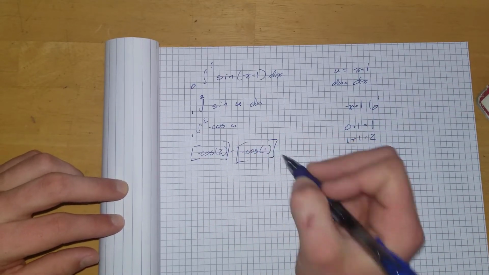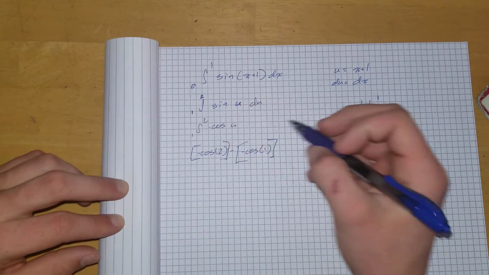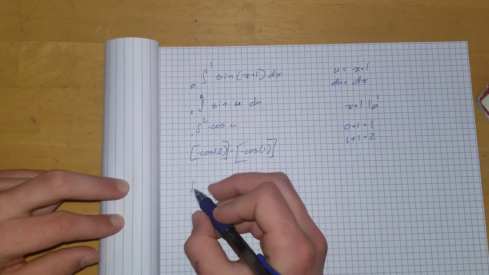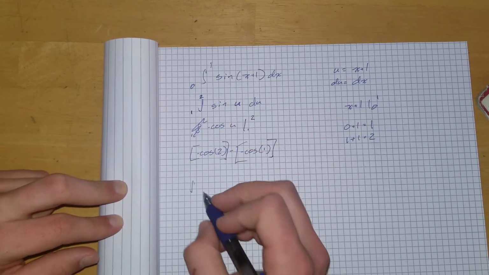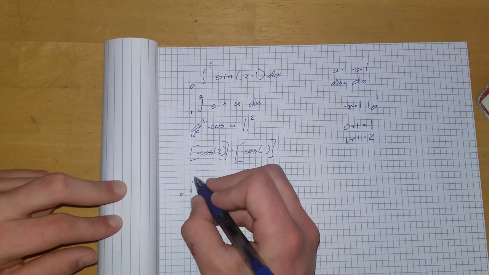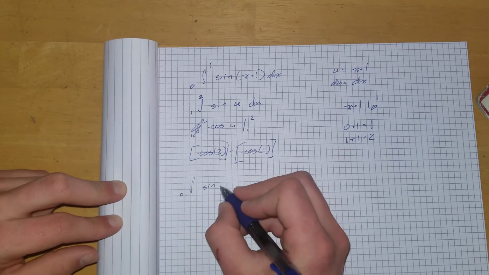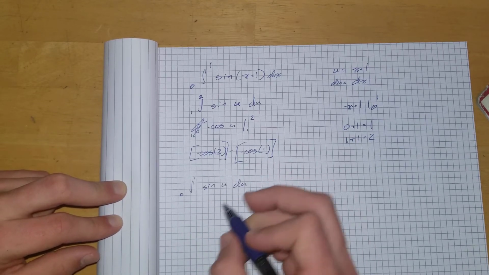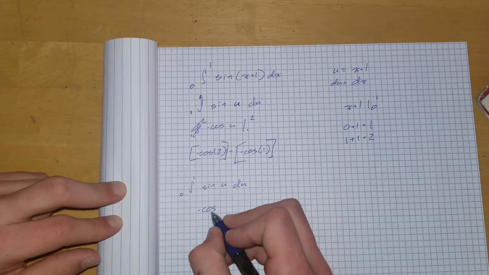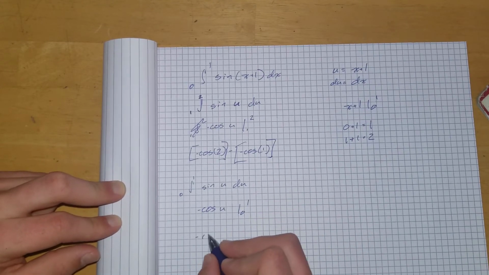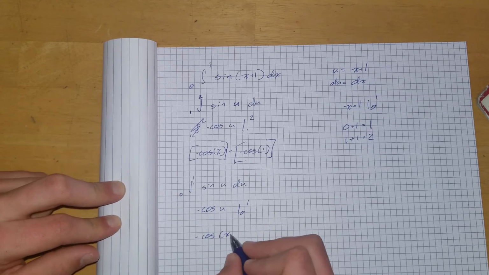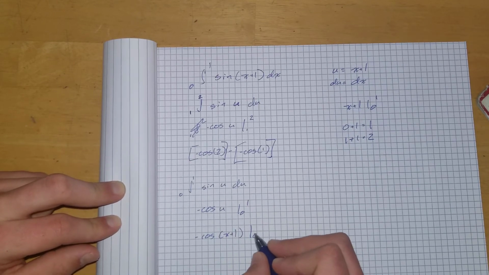Because it's going to be the same thing. I'll show you really quickly why that is. Let's say we kept this the same, so we have, oh sorry, this needs to be 1, 2. Let's say we have from 0 to 1 of sine u du. When I integrate it, it's going to be negative cosine of u from 0 to 1, so negative cosine of x plus 1 from 0 to 1.